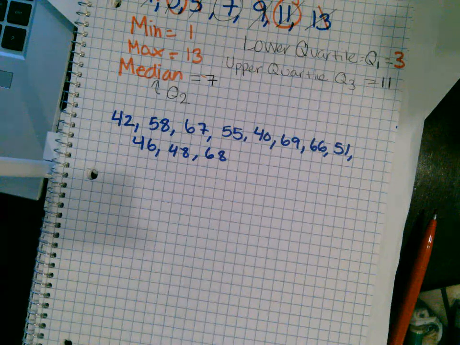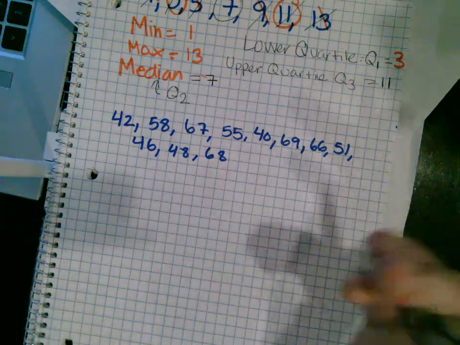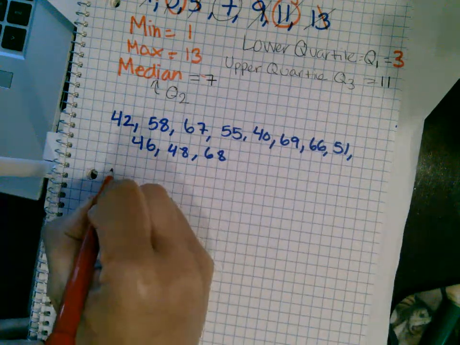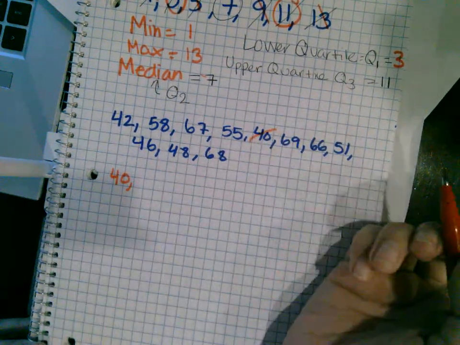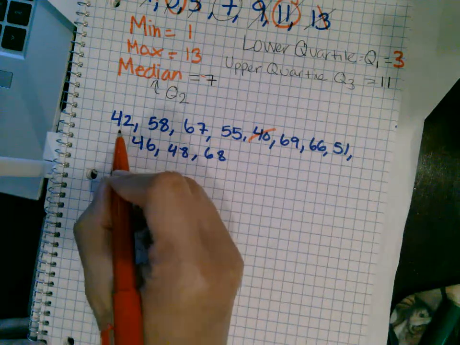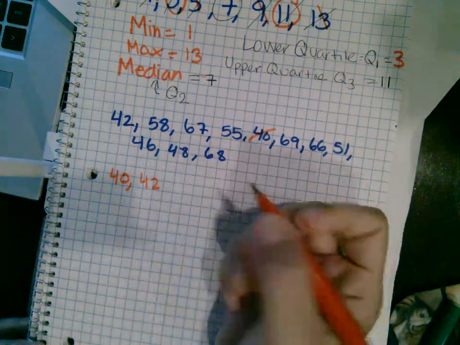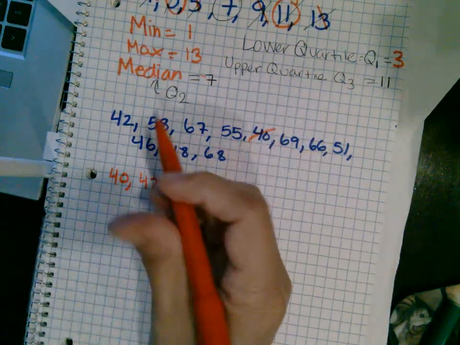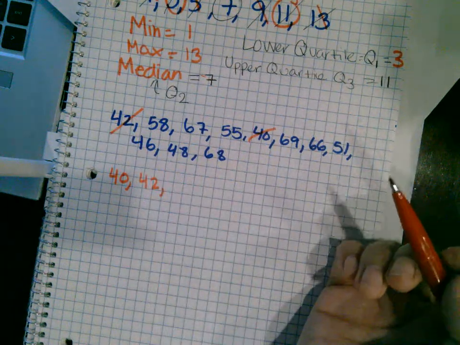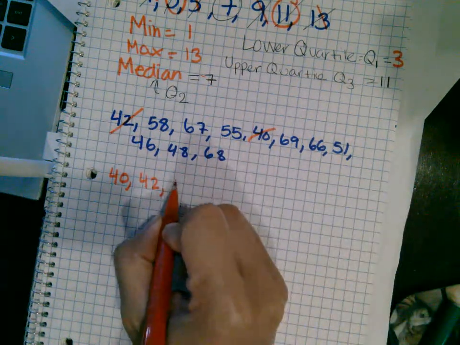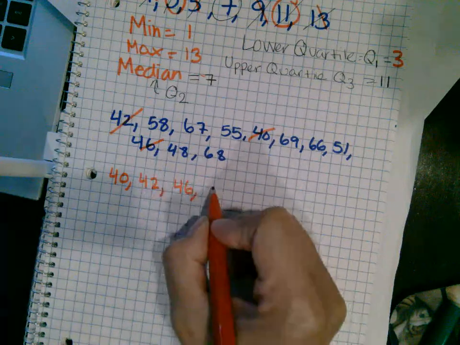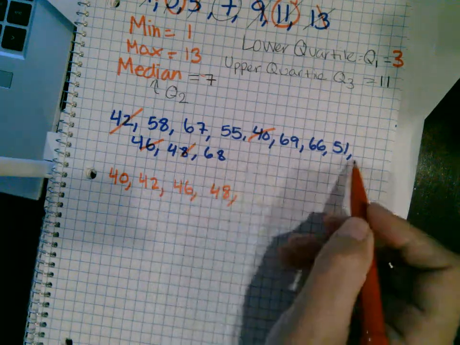Okay, first thing you do is you have to put them in order. So I think the smallest number I see is 40. I'll do 40. 42. If I make a mistake, please write them down correctly. Don't follow me if I make a mistake. 46. 48. Any more 40s?